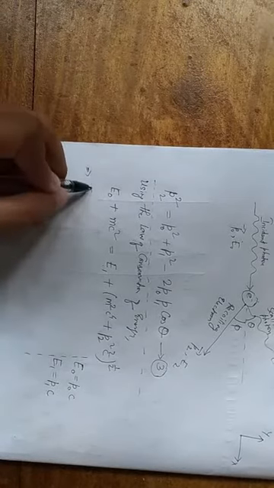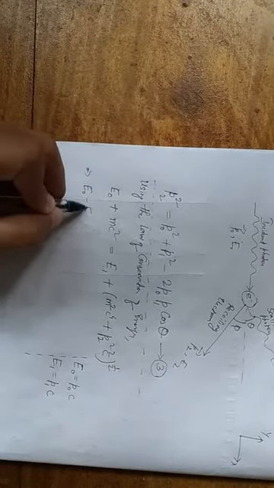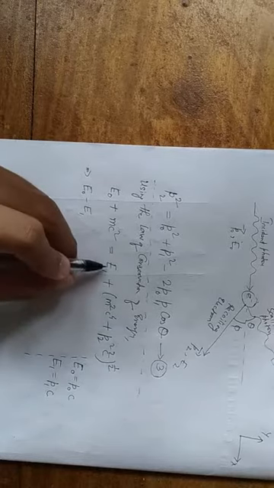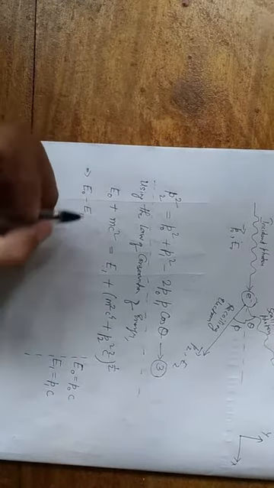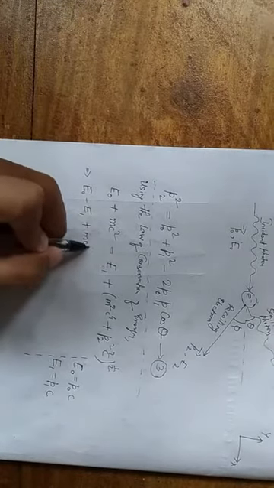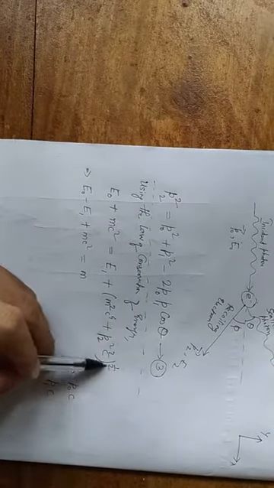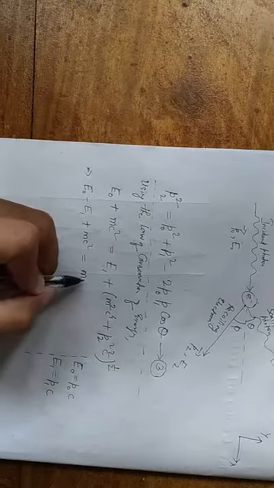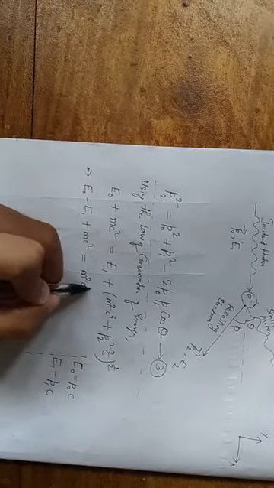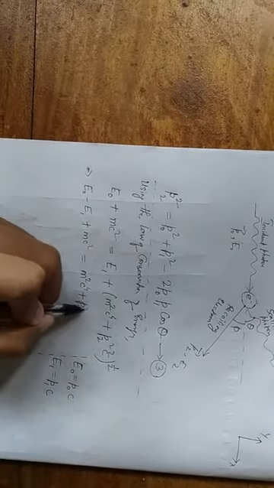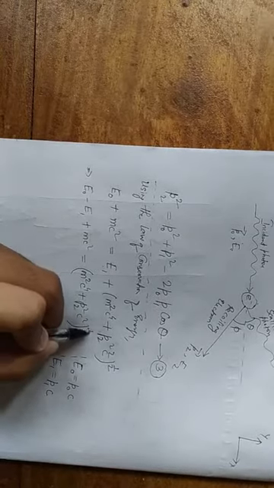Just a minute, E naught minus E1, this E1 goes to the left hand side, plus mc squared is equal to, my aim is to remove this half, so I'll square on both sides ultimately, plus p2 squared c squared whole to the power half.